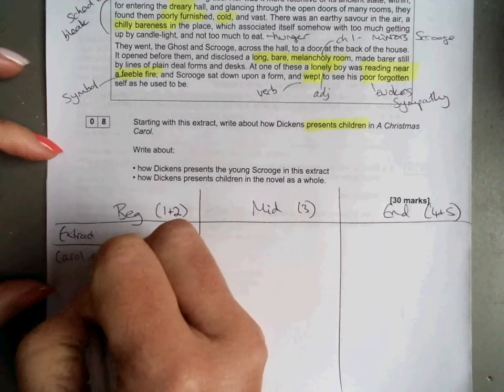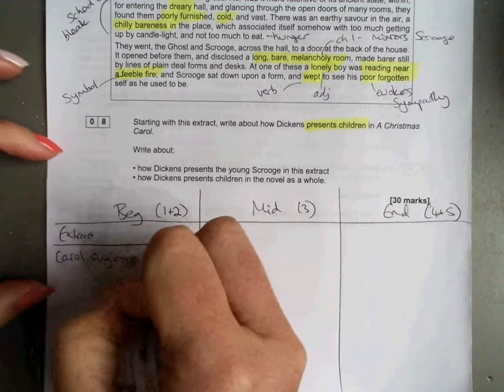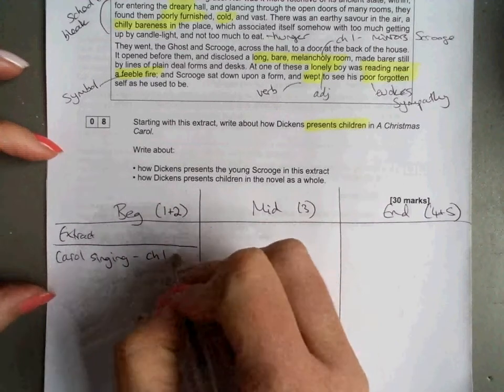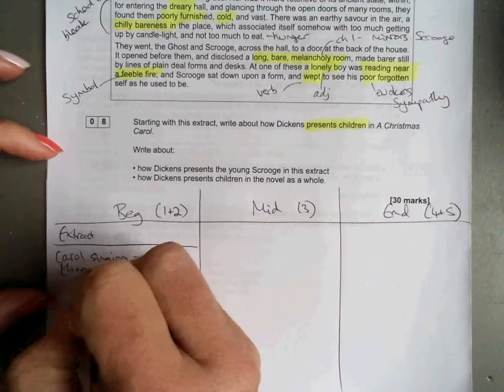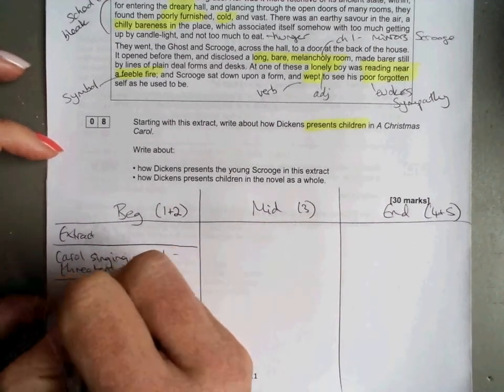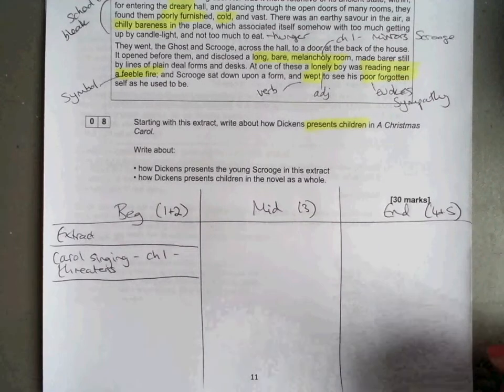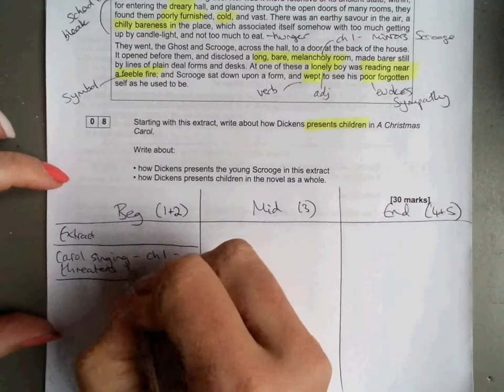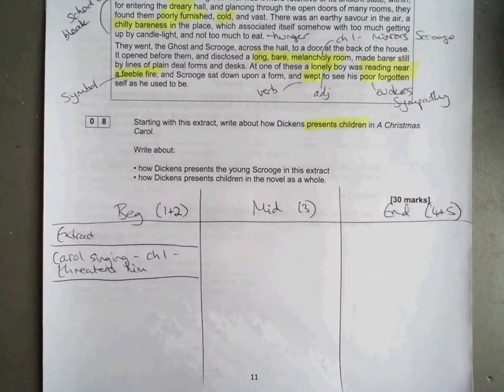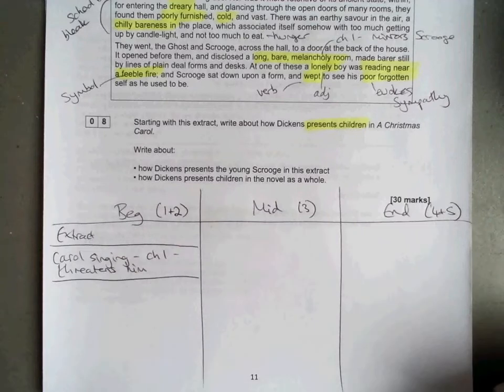There's the carol singing child who comes to see Scrooge in chapter 1, and Scrooge ultimately threatens. So this child brings joy, brings love, brings light on Christmas Eve to Scrooge's office, and Scrooge ultimately threatens him and rejects that festive spirit.